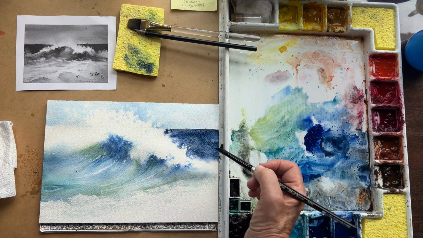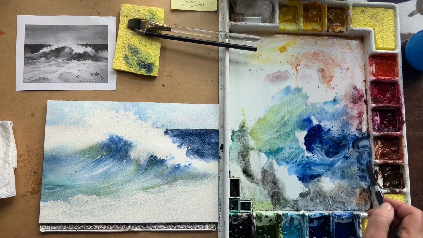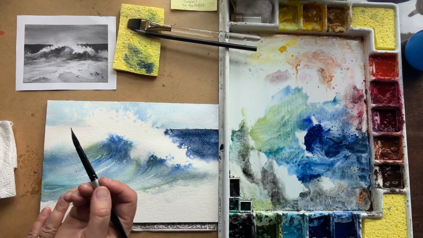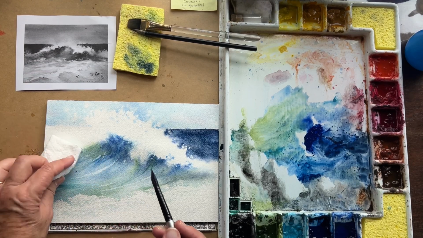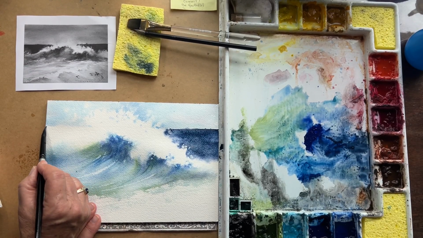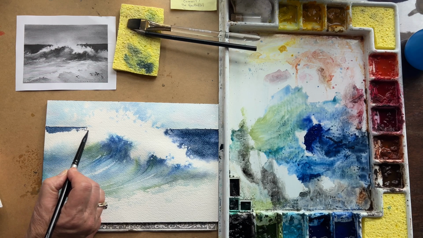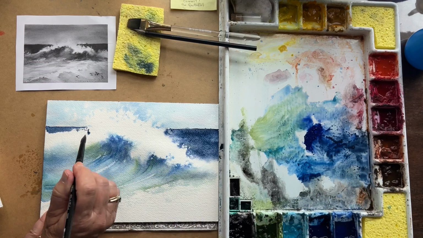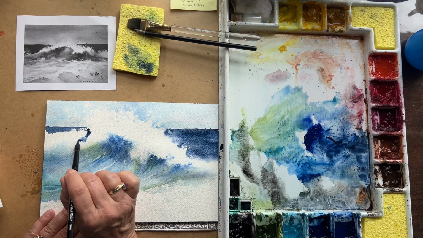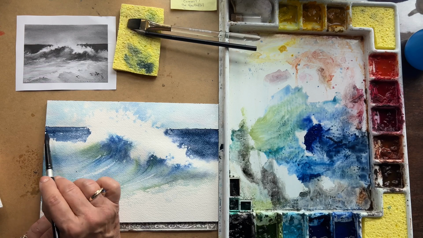Squint my eyes, check it out. All right, same on this side. I'm bracing my hand with my other hand. That was very wet, that's why I blotted it. Nice straight line at the horizon, and then let it find where that wetness is as I look at this at an oblique angle. Bring that across.